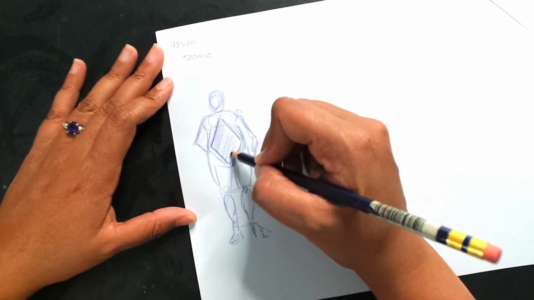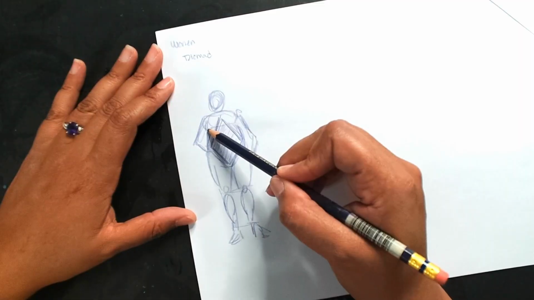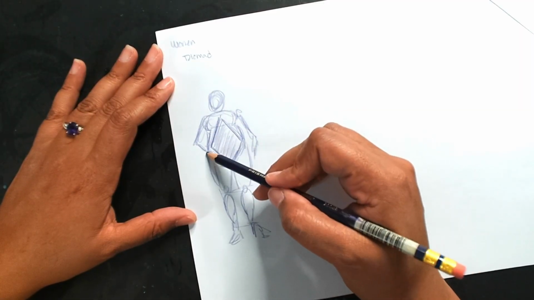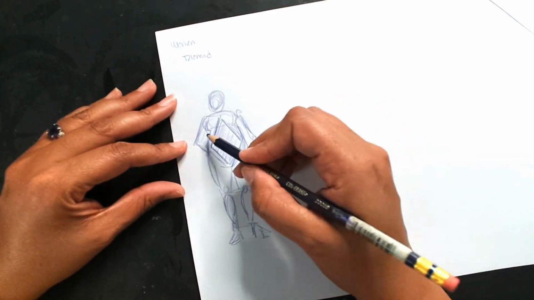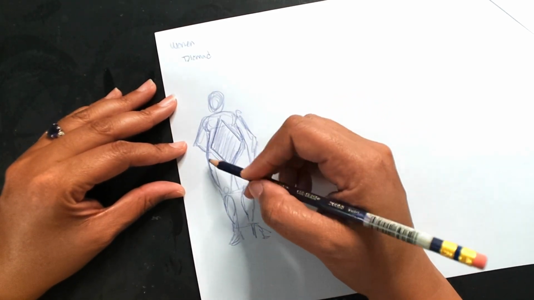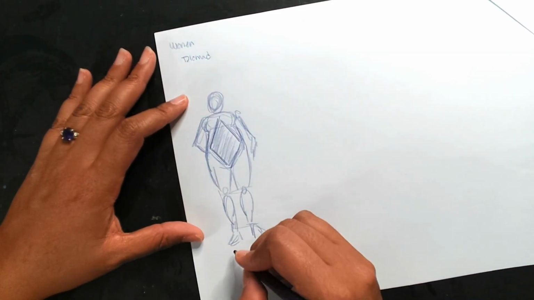This is pretty much known as diamond. Normally a little smaller on the top, not quite fully hit, but it gradually goes out to the hips and then comes back in. Okay, so this is diamond.